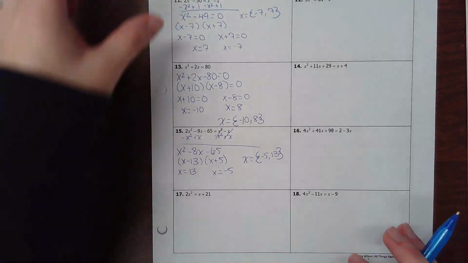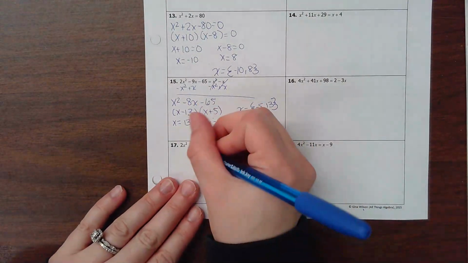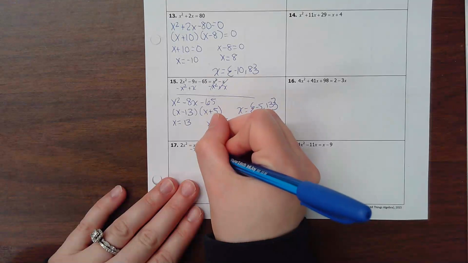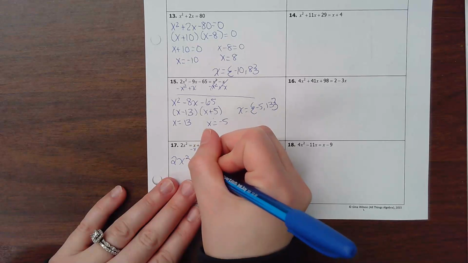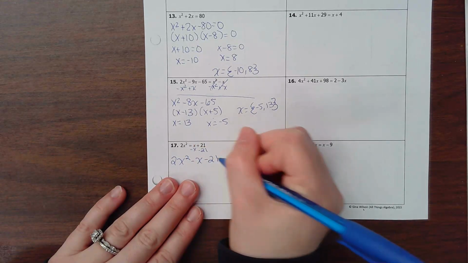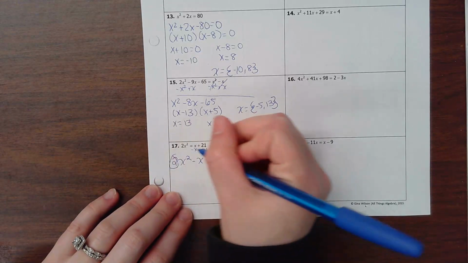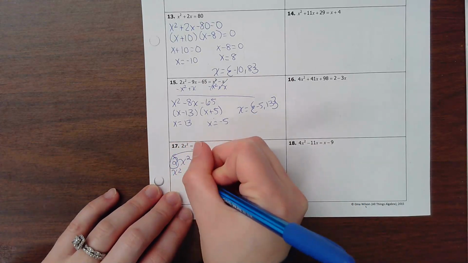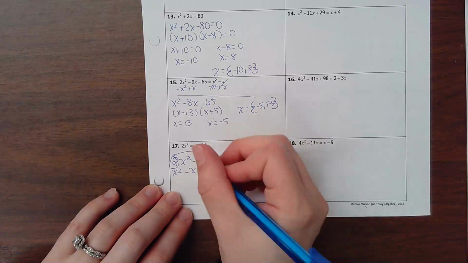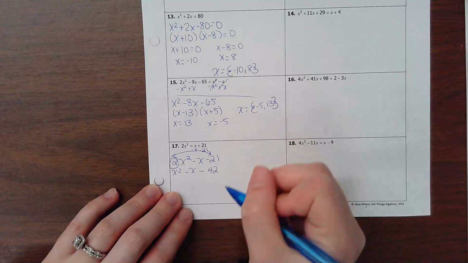Number 17 is a nice tricky one. So let me do that one. I need to subtract the x over and subtract the 21 over. So it's really 2x squared minus x minus 21. This, I can't divide anything out, so we're going to do that trick where I'm going to multiply the 2 down, so it becomes x squared minus x, and then it's going to become negative 42.